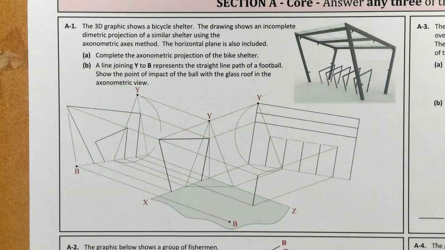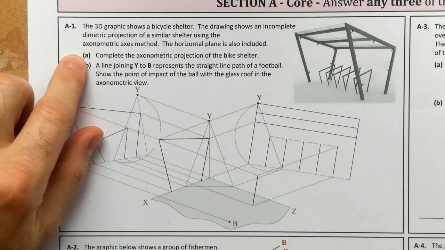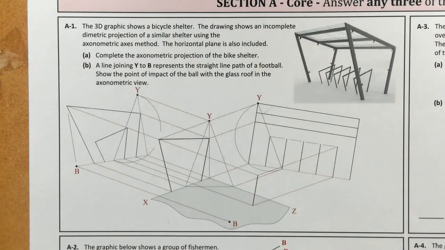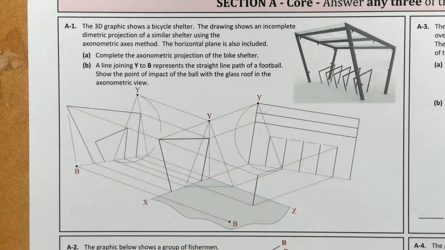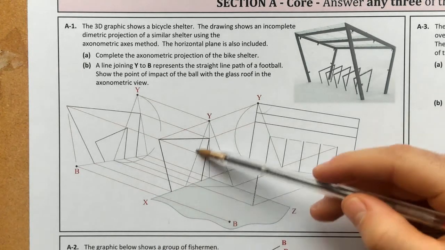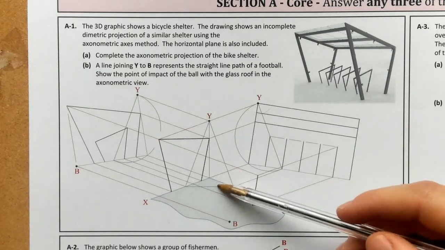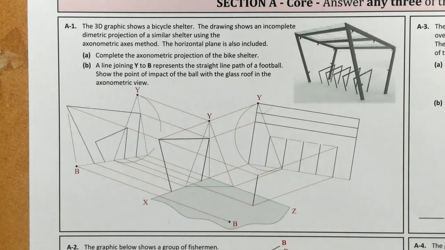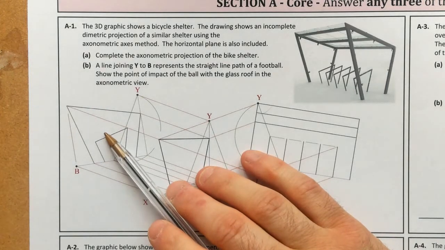Basically, first of all we're going to focus on part A, where it says complete the axonometric projection of the bike shelter. We're doing axonometric projection here, but specifically this is based on a diametric plane. A diametric one is where, if you see this little triangle in here, it's kind of like an isosceles triangle, where 2 angles are the same. Isometric is where 3 angles are the same, whereas trimetric is where no angle is the same.